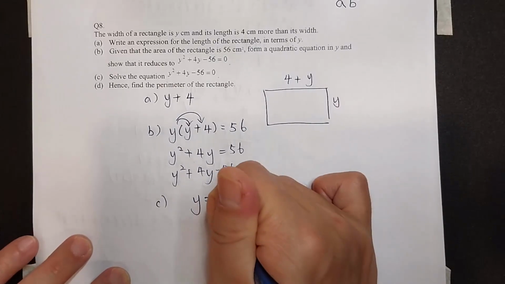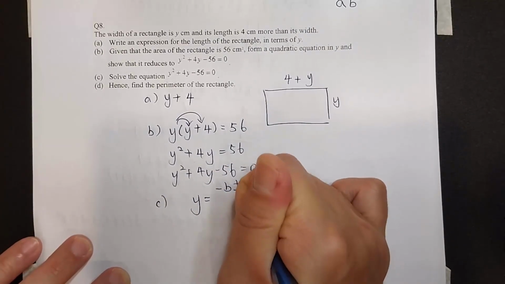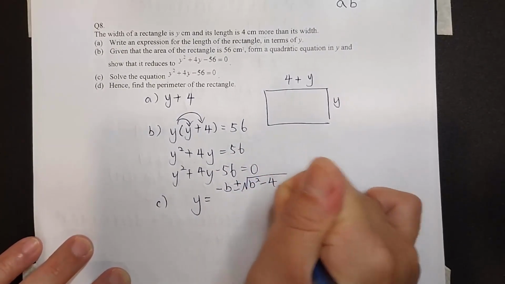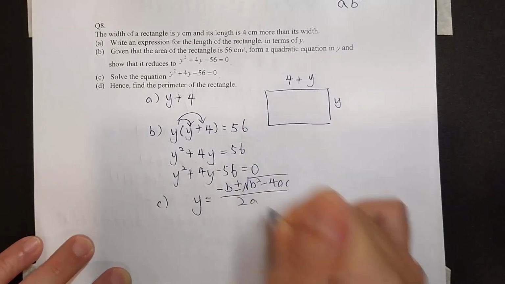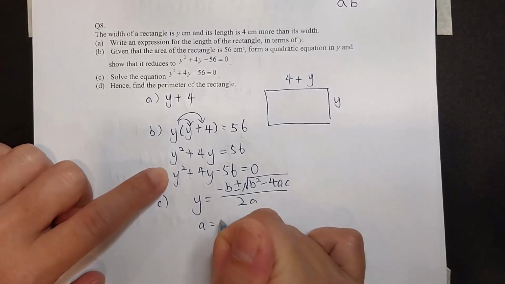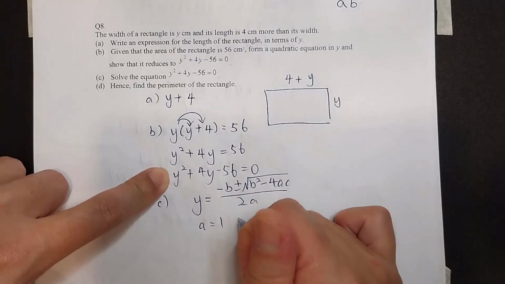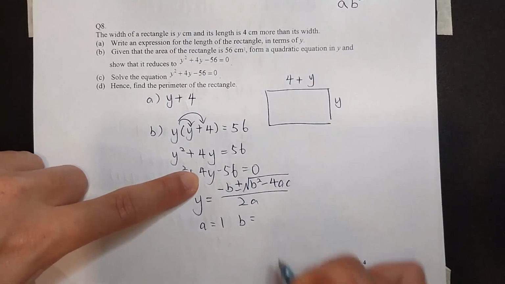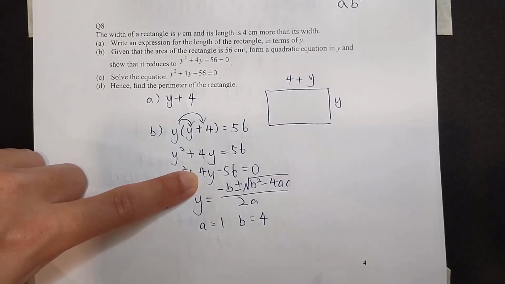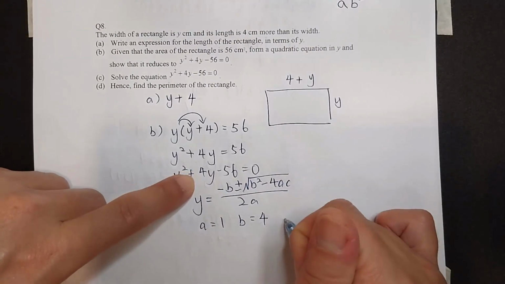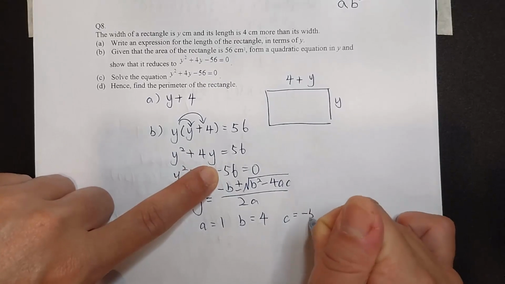y equals to negative b plus minus square root of b squared minus 4ac over 2a. Now a is 1. It is a coefficient of y squared. b is positive 4. It is the coefficient of y. And c is negative 56.